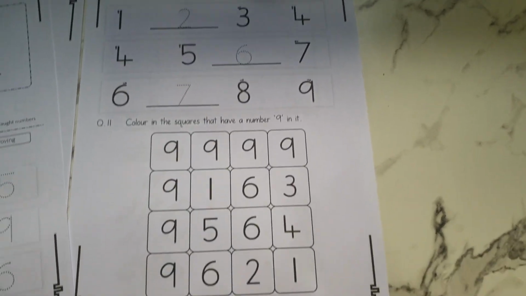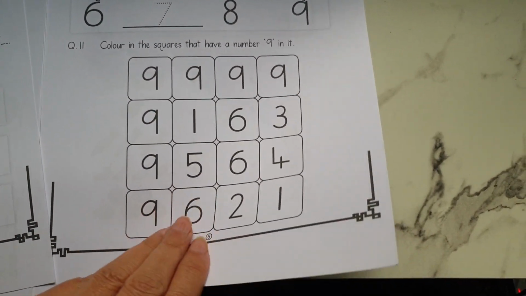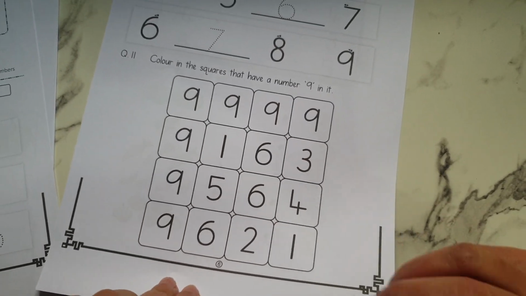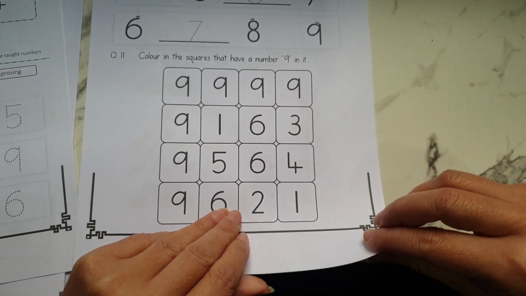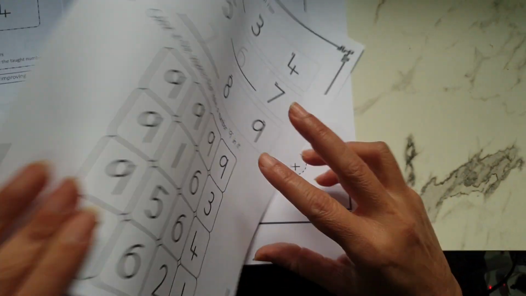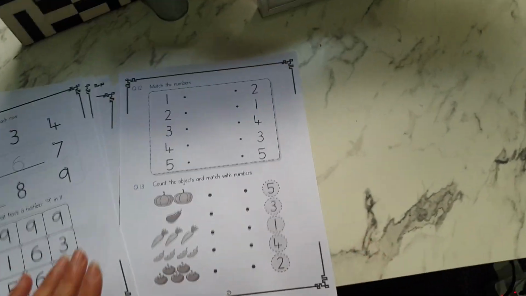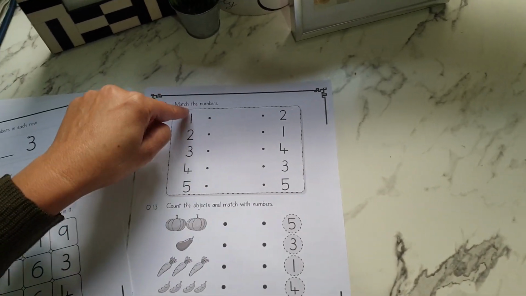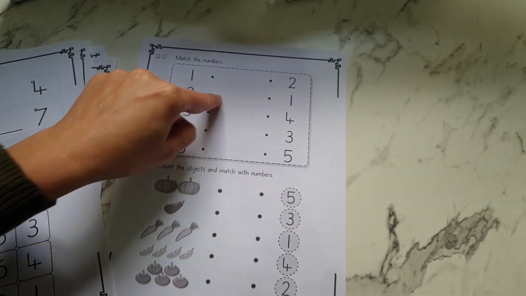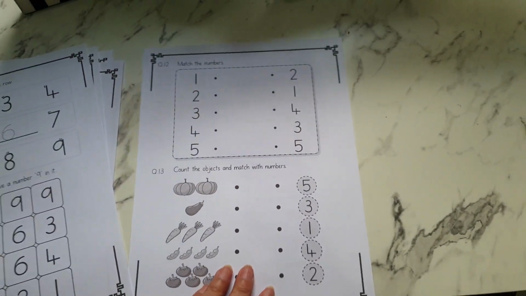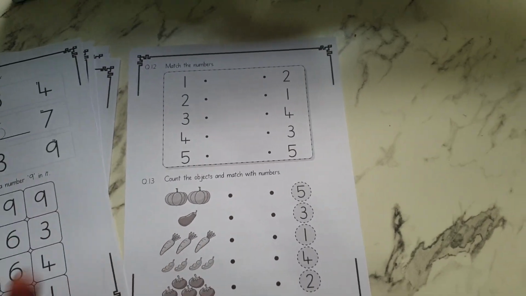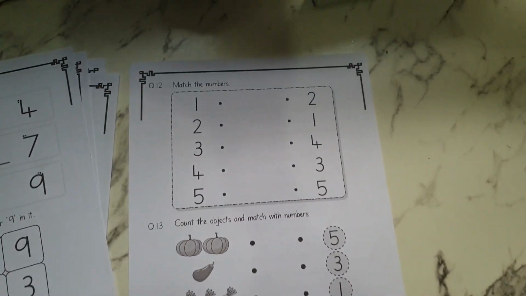They have to identify number 9 wherever they can see it and then color those squares. Not color number 9, but the full square. So a little bit of coloring is also involved in it. Here they have to match the numbers, draw a line from 1 to 1, from 2 to 2, match the corresponding numbers, encourage them to say the numbers when they are doing it.